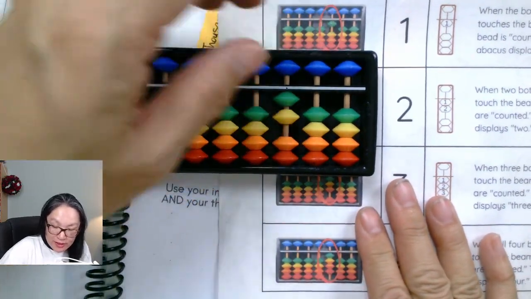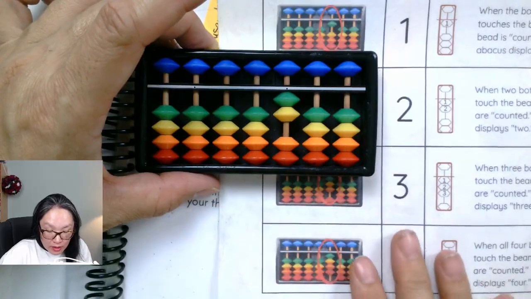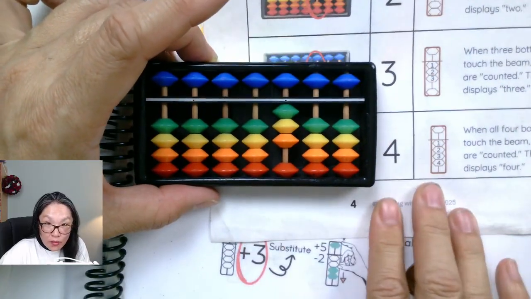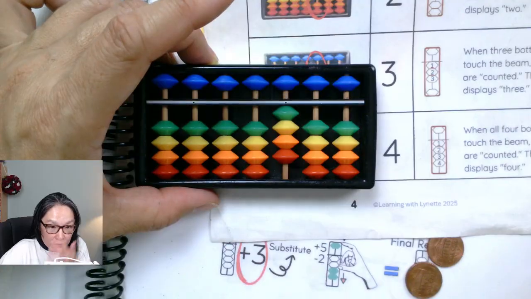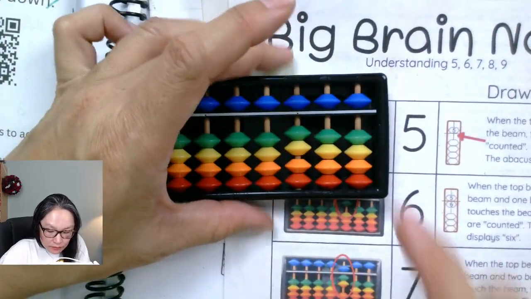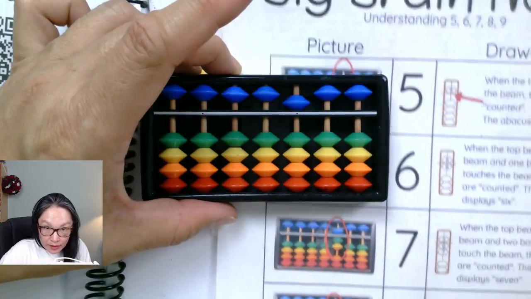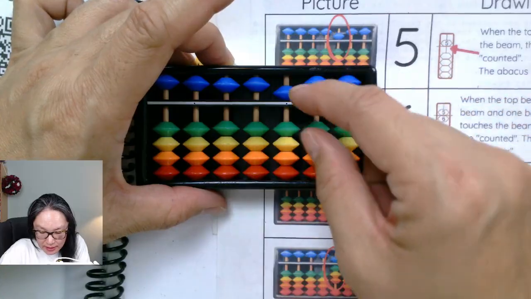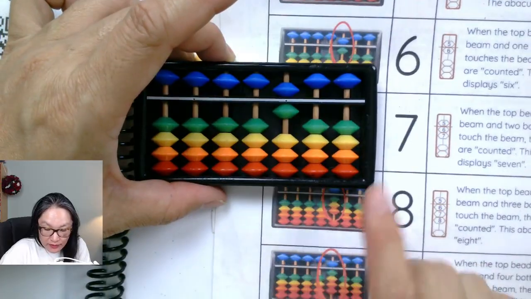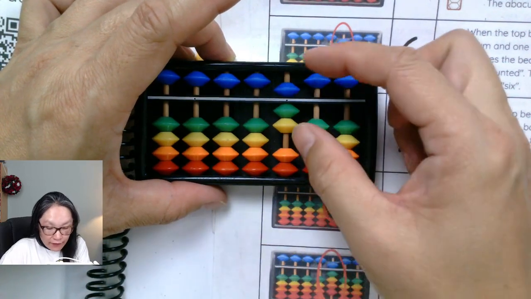So 2 looks like this. That's what 2 looks like. Make sure that all the beads are touching the horizontal bar. And then we have 3. This is 3. After 3 is 4. This is 4. So after 4, what is 5? 5, that's 0. 5 is the top bead. So then we have 6. 6 is a 5 and a 1. 5, 6. Then we have 7. 5, 6. We need to add one more to make 7. So we have 5 and 2.